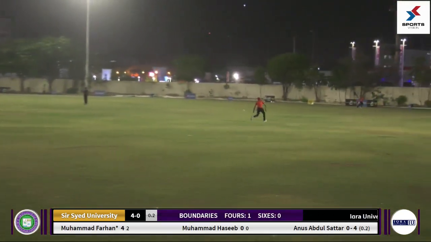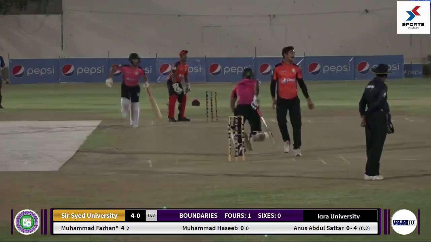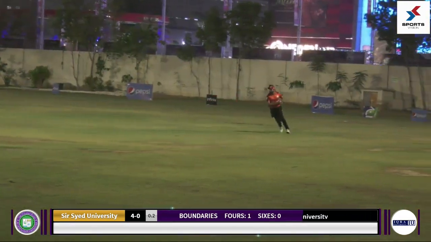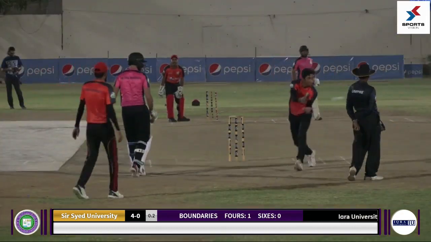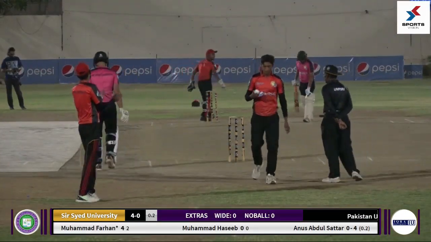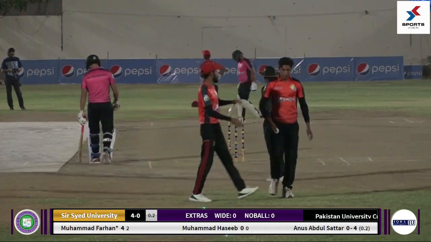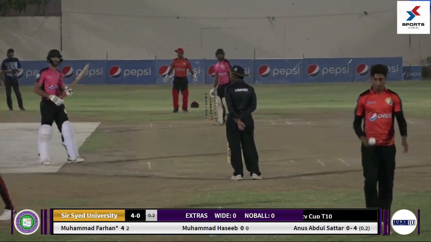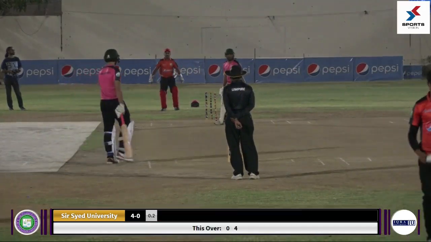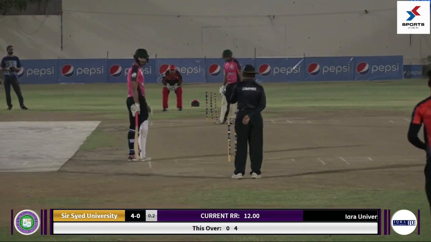Shot of catch here towards mid-wicket. However, it fell short of the fielder at midfield as well, and it will allow the batsman to take two. That is not good cricket from Ikra University. Six off the over so far, and 3 balls have been bowled. Farhan is on 6 with the help of a boundary.